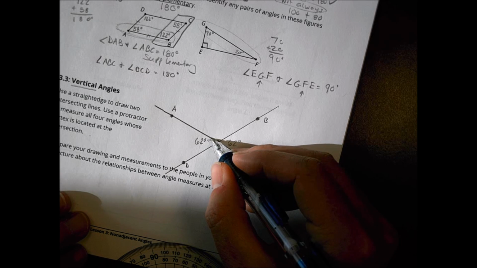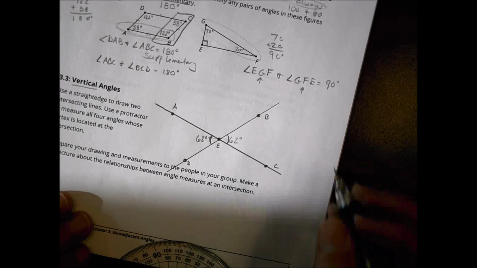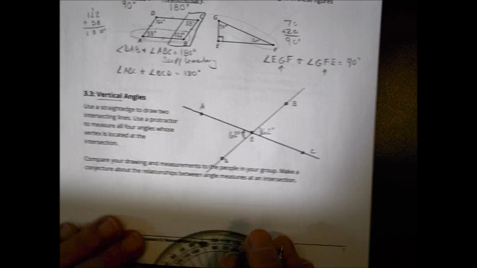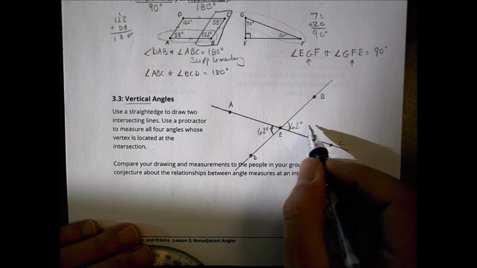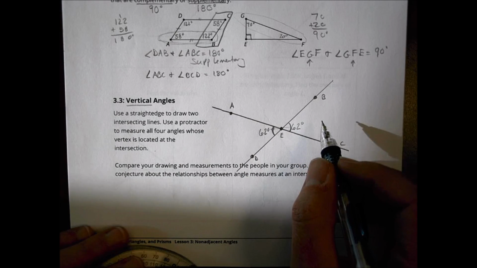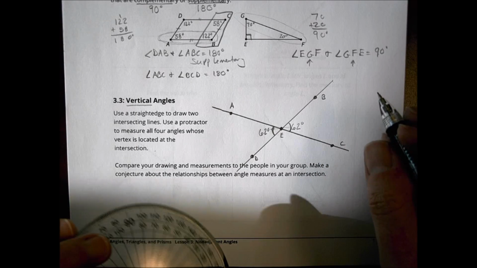So this angle here is also 62 degrees. So we would mark this by saying that this angle equals this angle, and those are both 62 degrees. We refer to those angles, because they're directly across and equal to each other, as vertical angles. All right?